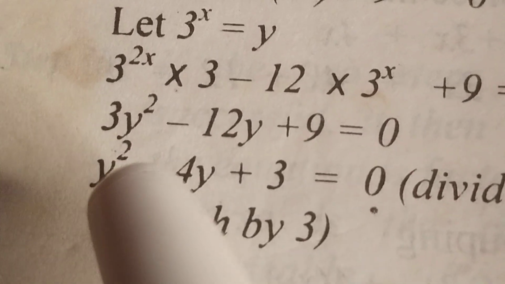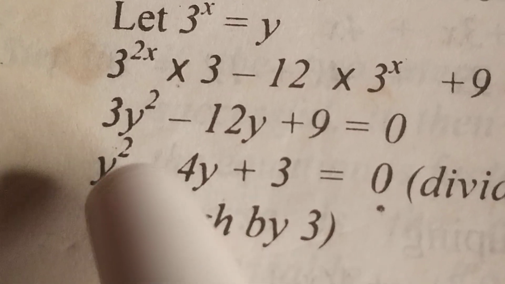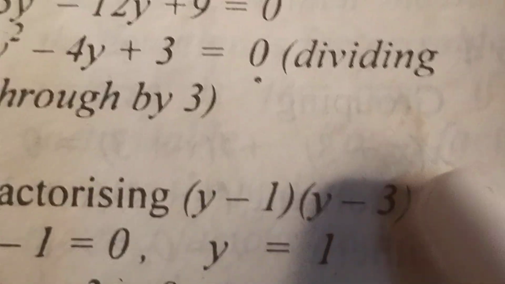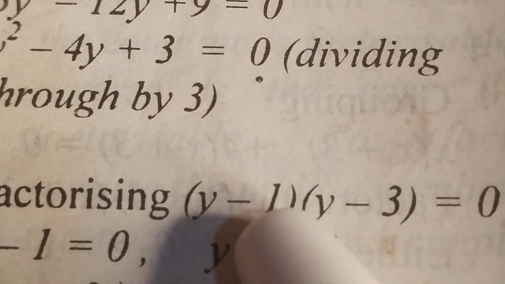So we use it to form values that will give us minus 4 here. The values will be minus 1 and minus 3. That is why you have minus 1 and minus 3 as our factors. So y minus 1 and y minus 3, all in brackets.